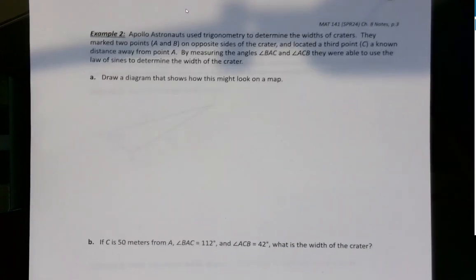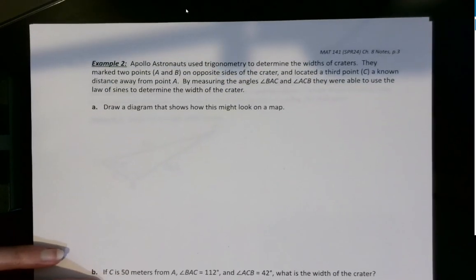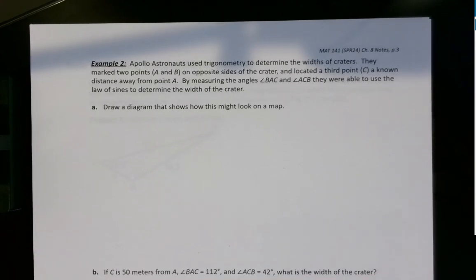Okay, example 2. Apollo astronauts used trigonometry to determine the width of craters. They marked 2 points A and B on opposite sides of a crater, and then they located a third point C, a known distance away from point A. By measuring the angles BAC and ACB, they're able to use the law of sines to determine the width of a crater. Draw a diagram that shows how this might look on a map.